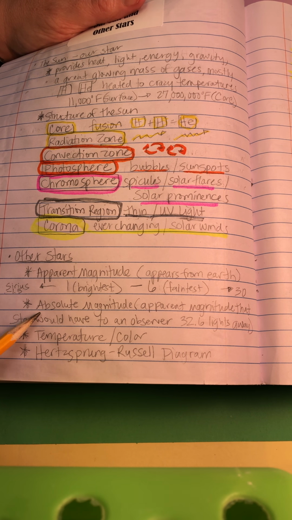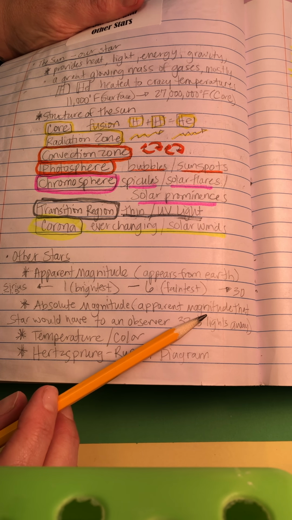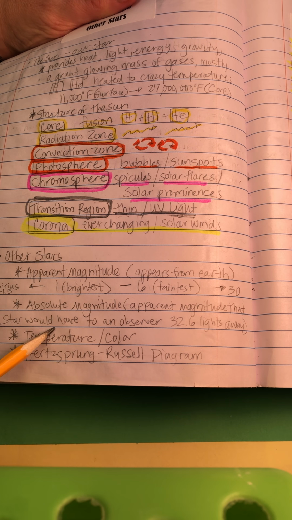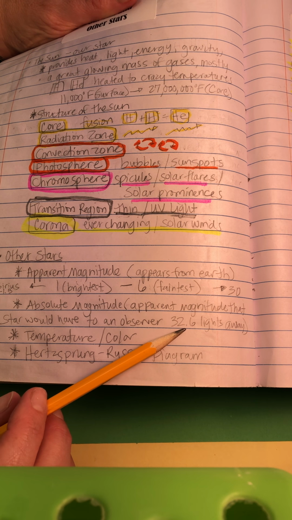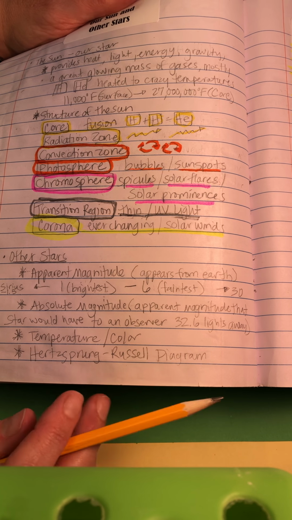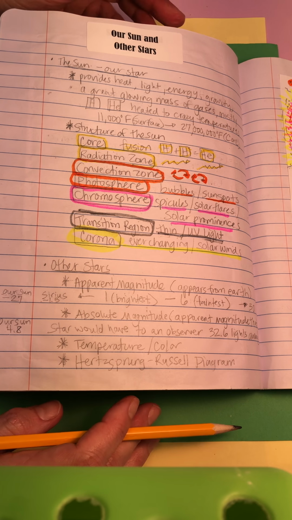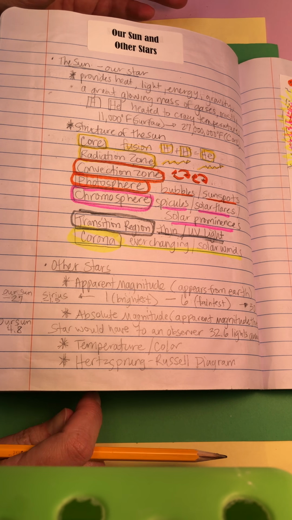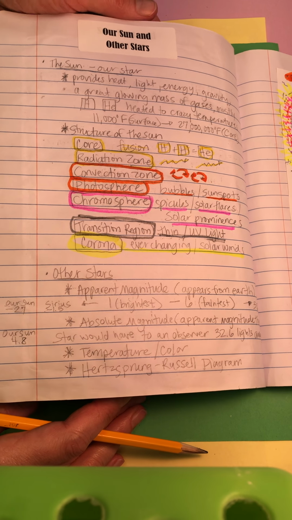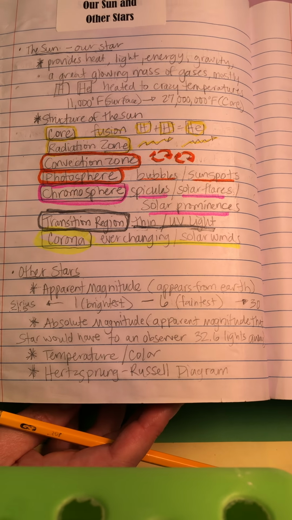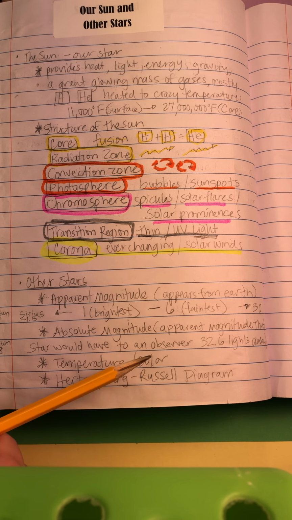And then you have what's called absolute magnitude. Now, the absolute magnitude is the apparent magnitude that the star would have to an observer if the observer was 32.6 light years away. Now, if you have not studied it, a light year is all about how far light can get in 1 year, which is very far. It can travel very far in 1 year because light travels so fast. It's so super fast. It's what, 186,000 miles per second, something like that. And so it's going so fast.